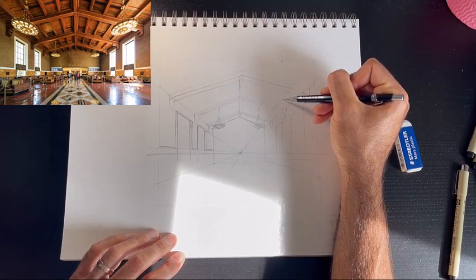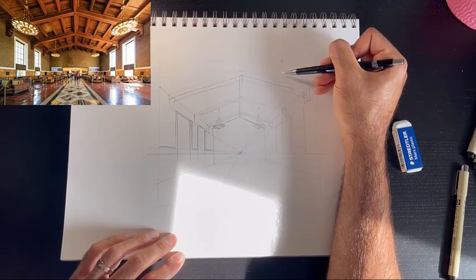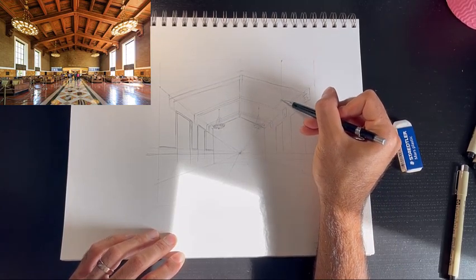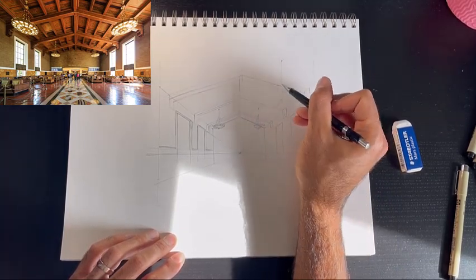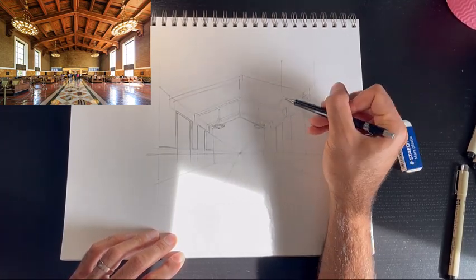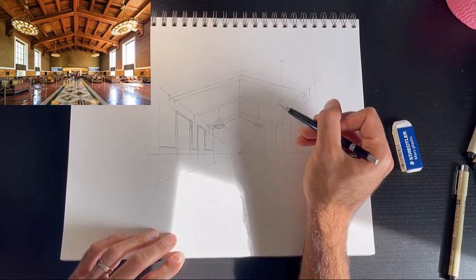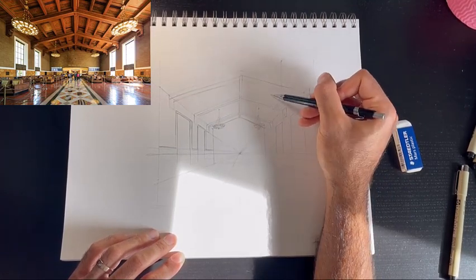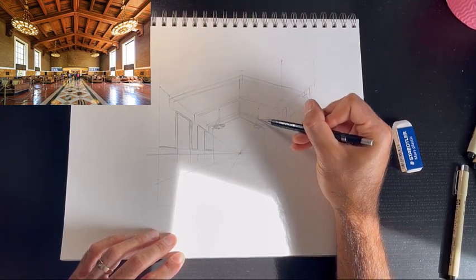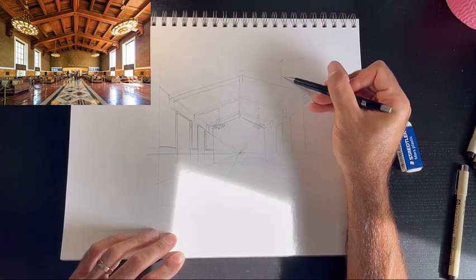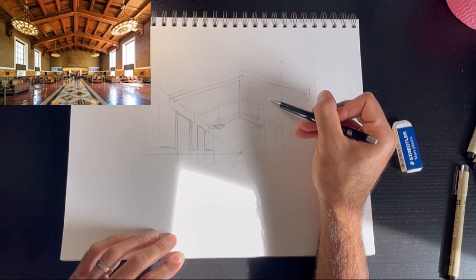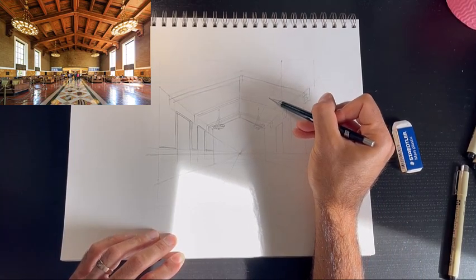So we can establish a vertical and establish the bottom. And here with this chandelier, it's a little bit more skewed in perspective. We can see more of the bottom than we can here. So this is going to be a larger chandelier. We can establish the edge of that too. So again, matching this edge, establishing a vertical.